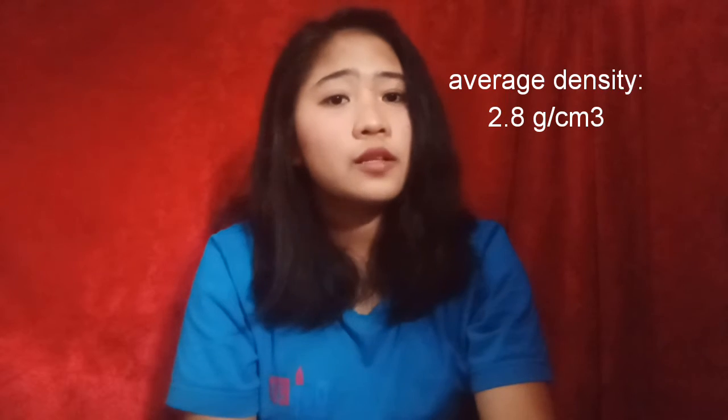The lithosphere of the Earth consists of layers, the crust and the upper part of the mantle. This particular lesson is focused only on the outermost layer of the Earth, which is called the crust. The crust is made of a variety of solid rock like sedimentary, metamorphic, and igneous. It has an average density of 2.8 grams per cubic centimeter and a thickness ranging from 5 to 50 kilometers.